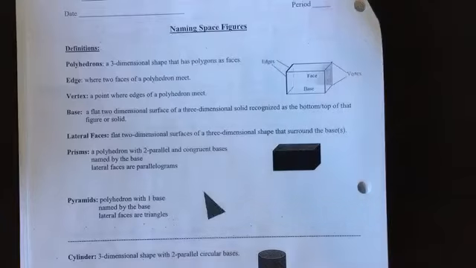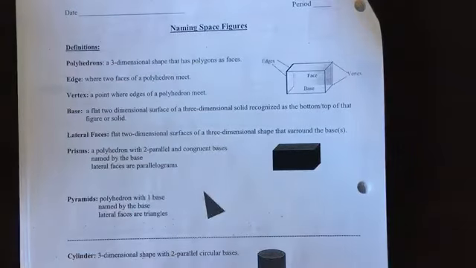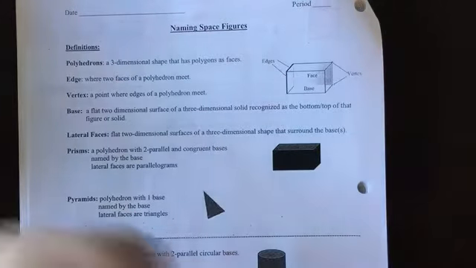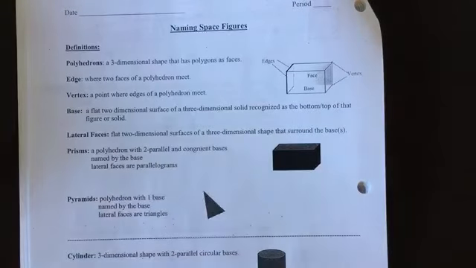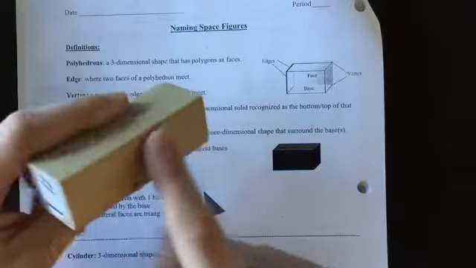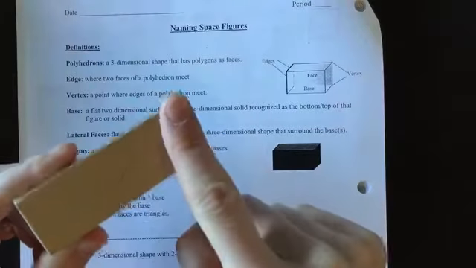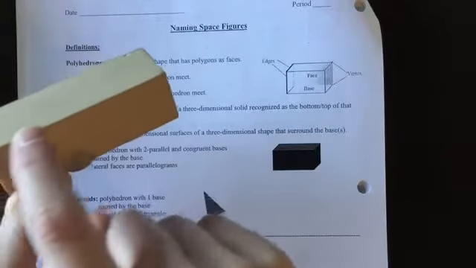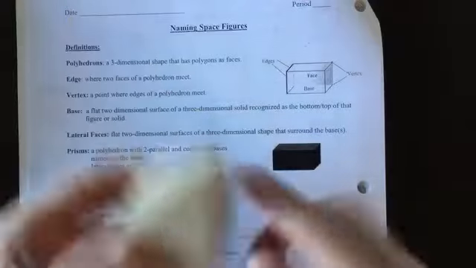Let's go over a little vocabulary for our three-dimensional figures on page 30. Polyhedron, a three-dimensional shape that has polygons as faces. That's basically the three-dimensional word for polygons. An edge is where two faces of a polyhedron meet. So if I'm looking here at a rectangular prism, these are our faces, these rectangles. Where they meet, that's an edge. Okay, we also see it on our pyramids. The faces are triangles. Where they meet here is our edge.